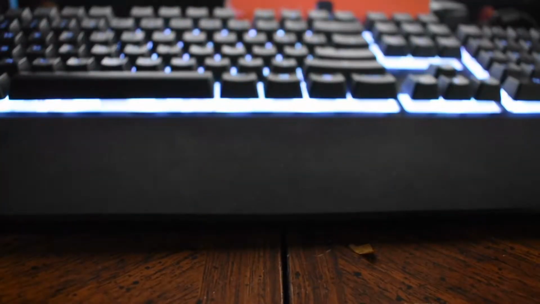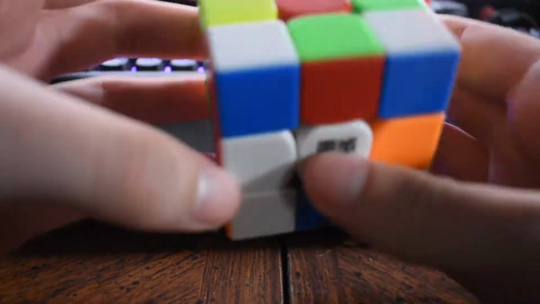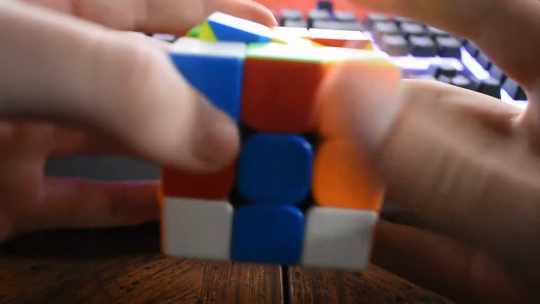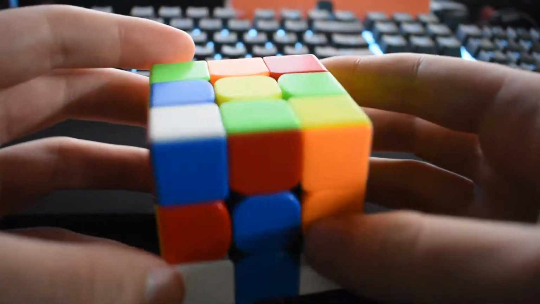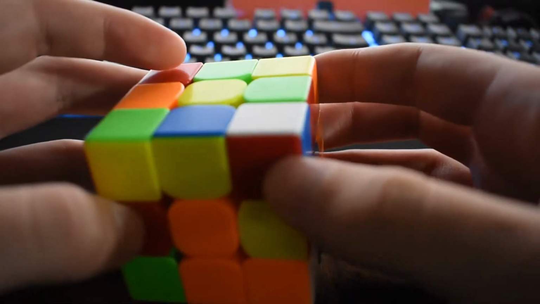So like, and then here, let's see. Okay, so like, all right, so let's look around, right? Sorry, I've never looked through a viewfinder. So like, I see this edge in this corner.